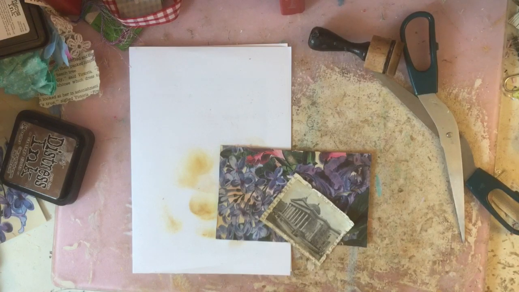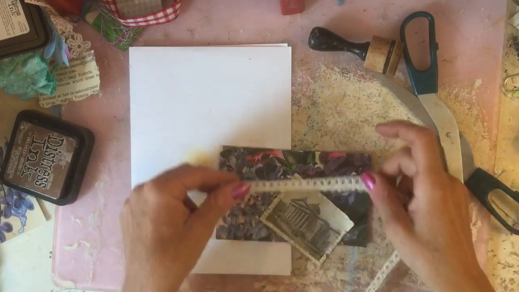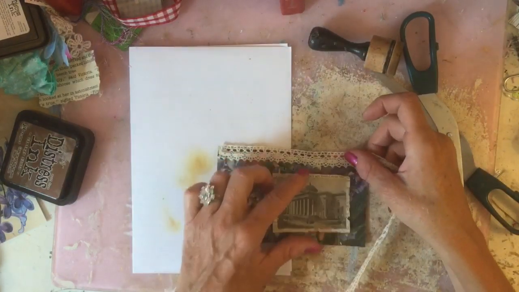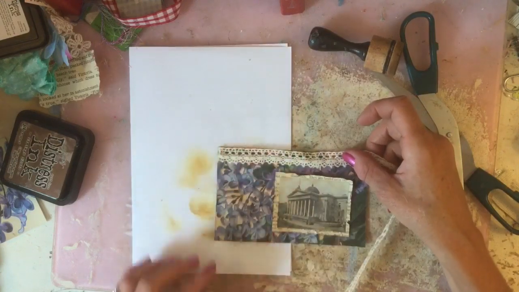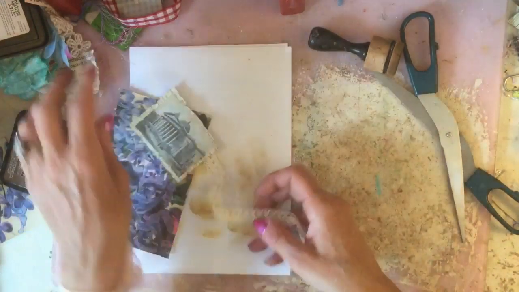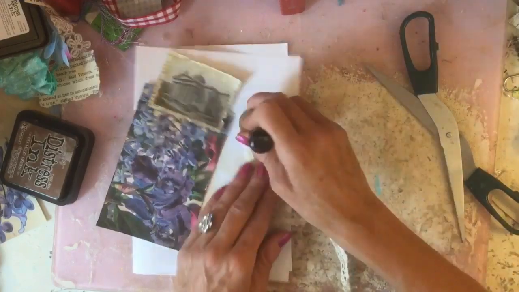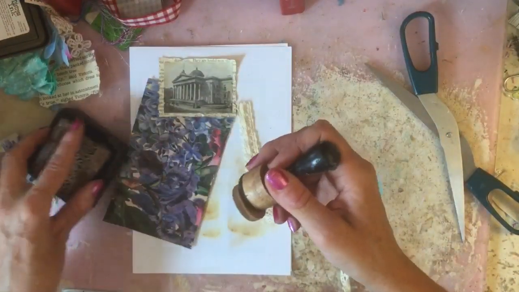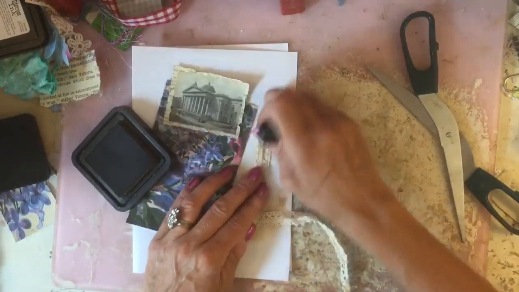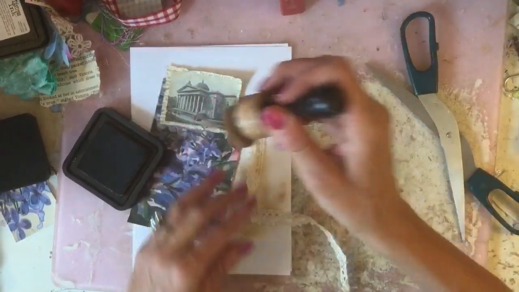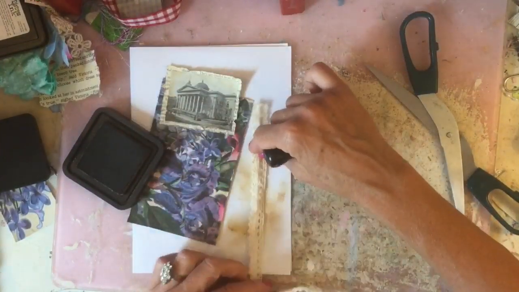I've got some more of that gorgeous crochet lace that Laura gifted me, that just always looks lovely on everything, I think. So we could have that one, or perhaps we'll have that. So again, I'm just going to distress that slightly, so that also has a really grungy finish.